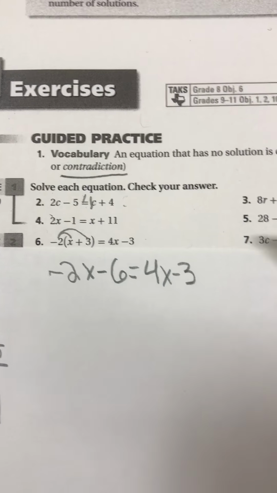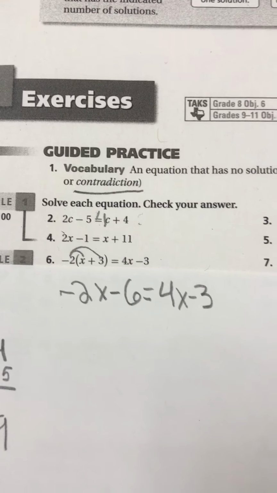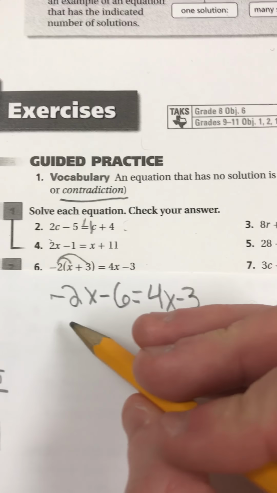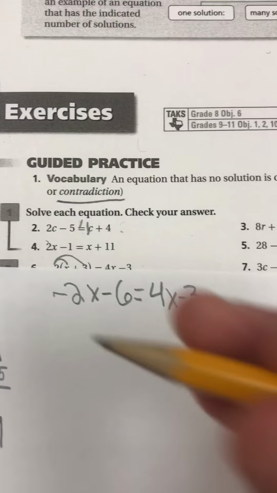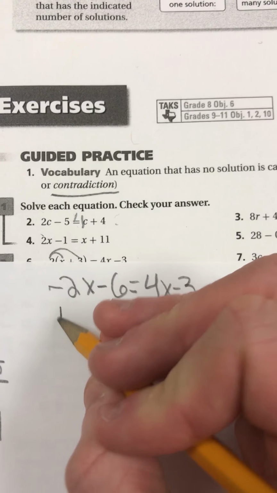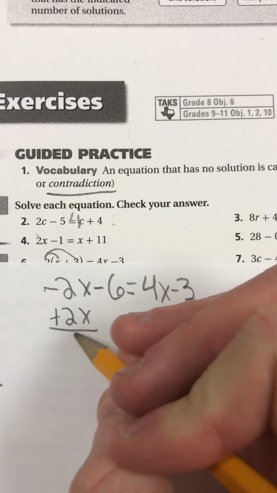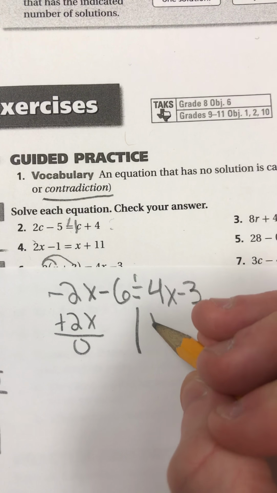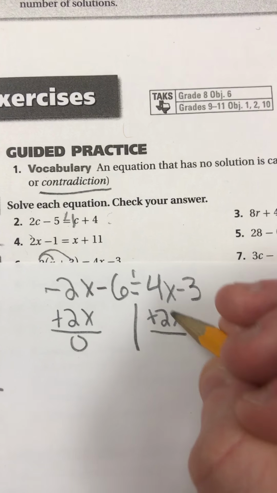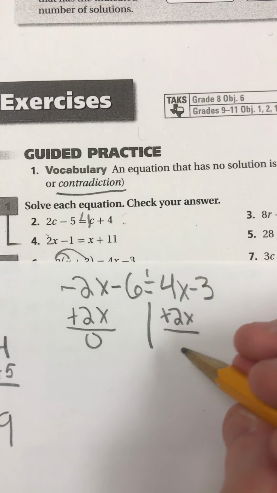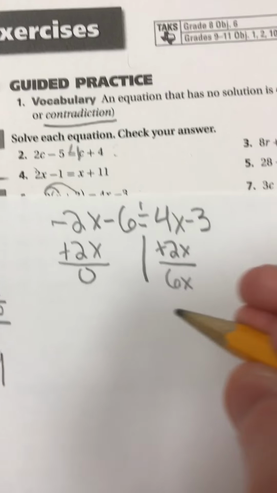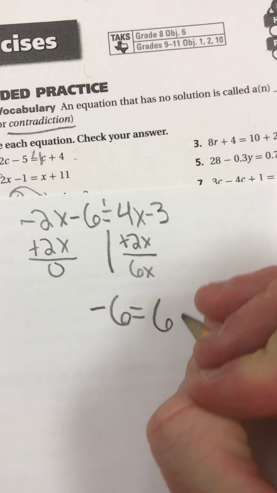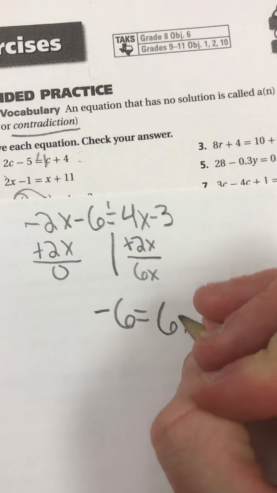Like I said in the last problem, we want to have a positive variable to deal with, because it just makes everything a lot easier. So let's get the smaller one onto the other side. The opposite of a negative 2x, say positive 2x, gives us 0. What we do to one side of the equal sign, we do to the other. Remember, we just add the coefficients. So we have 6x. I'll rewrite it now: negative 6 equals 6x minus 3.